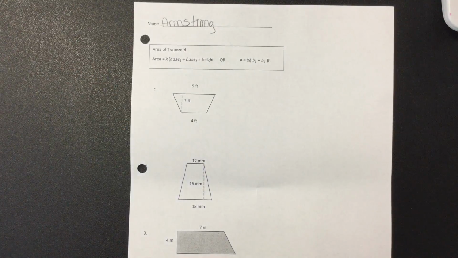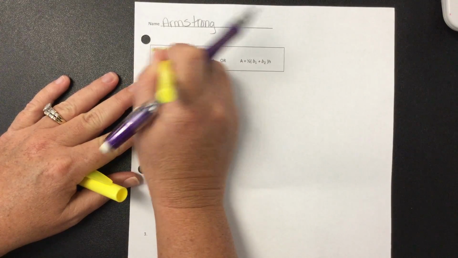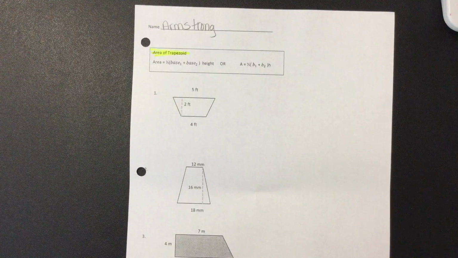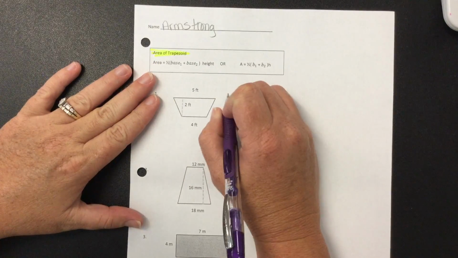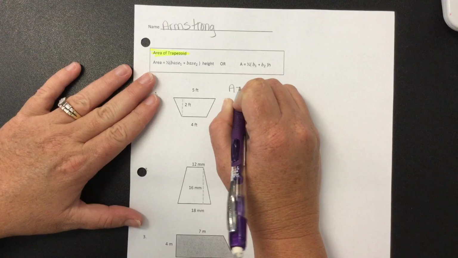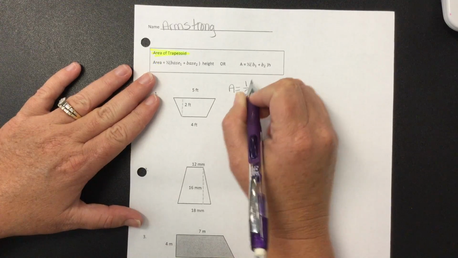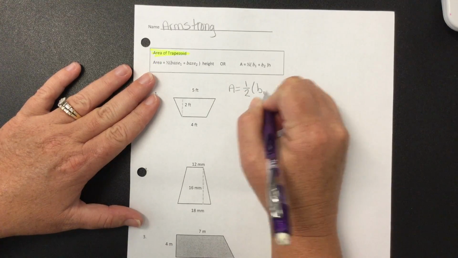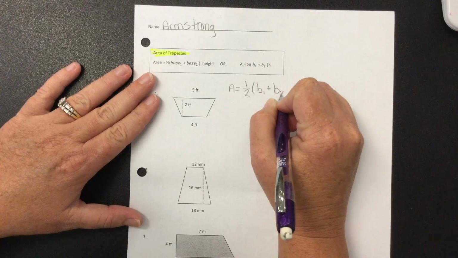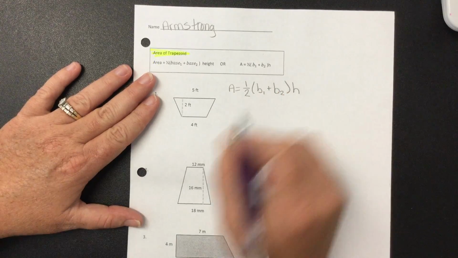Okay, so although we know all of these are going to be a trapezoid, we still have to follow our rules. The first one is doing what? What is our first step? Formula. Writing out my formula. Area equals 1/2 B1 plus B2 times height.